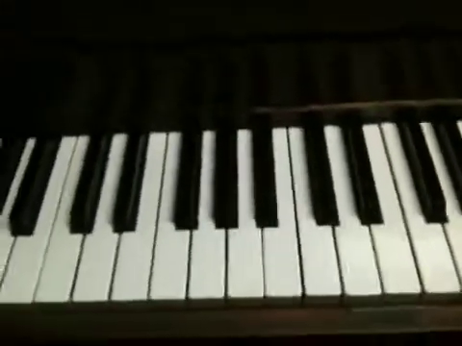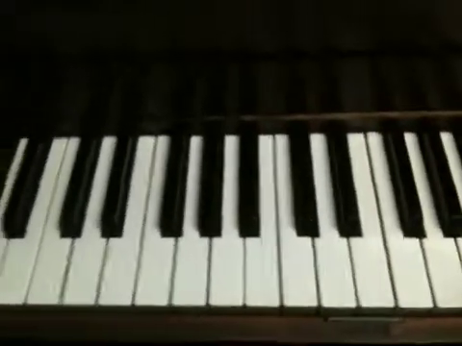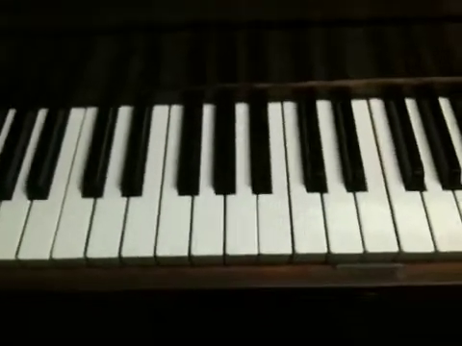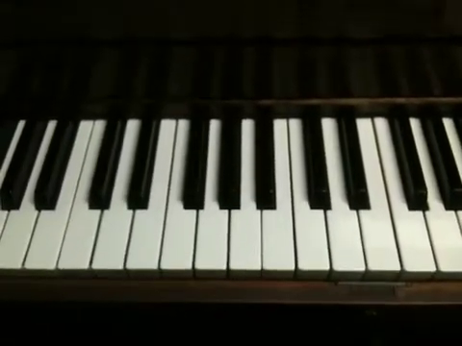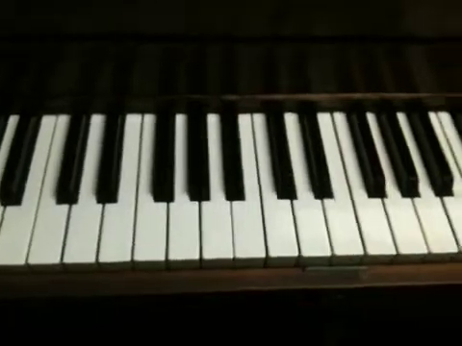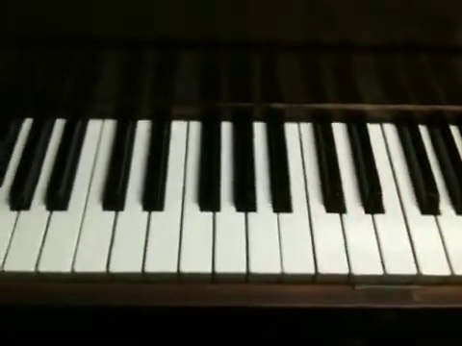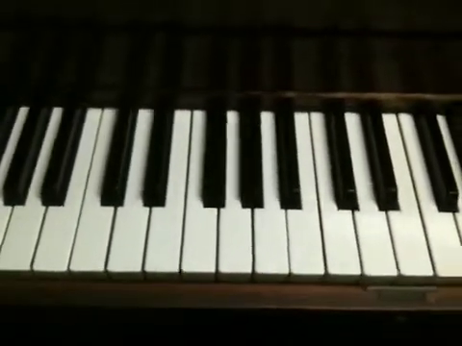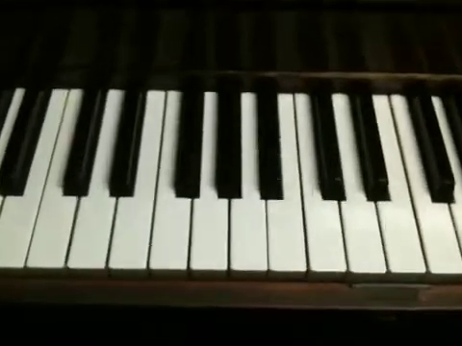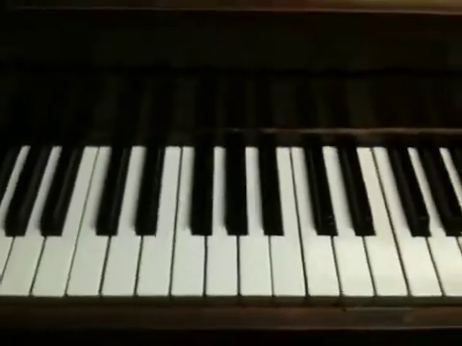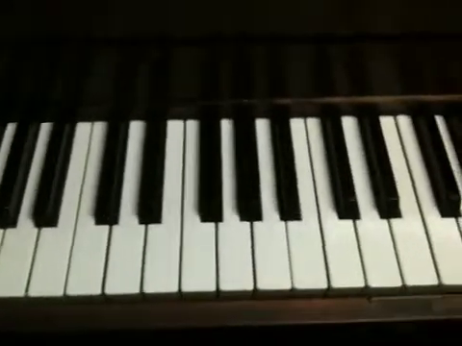Alright, so for this lesson you should have already a basic understanding of major scales, and we're going to be working with the C scale as an example today. So if you don't have that already, go look at a video or learn about that, because you'll probably get a little confused if you don't have that knowledge already.